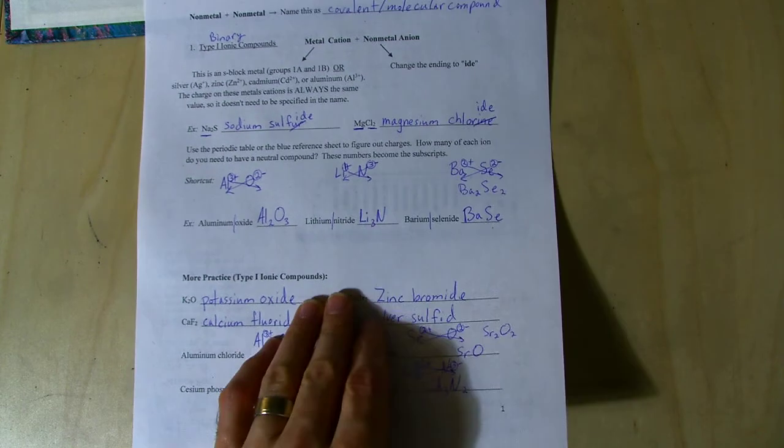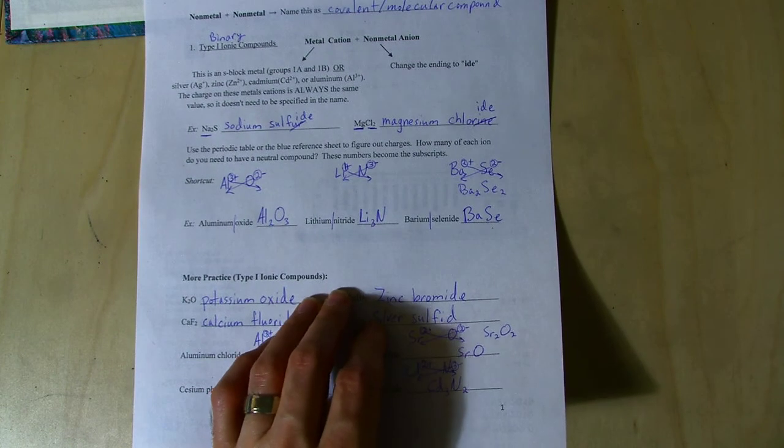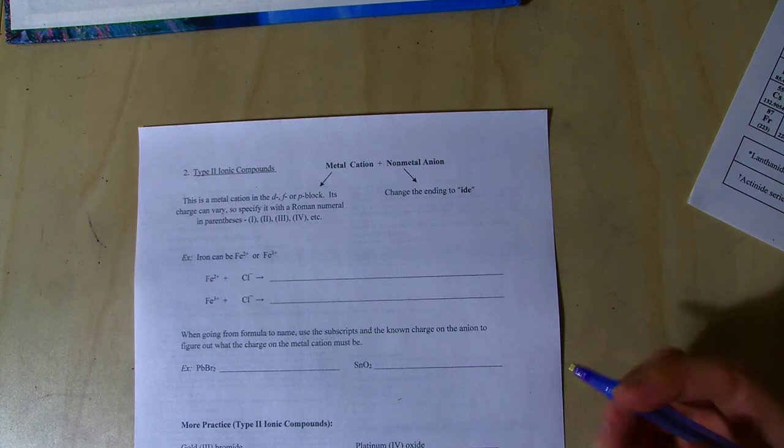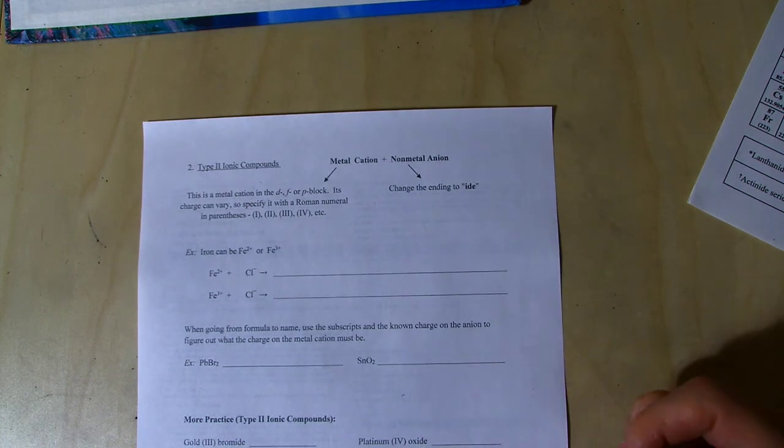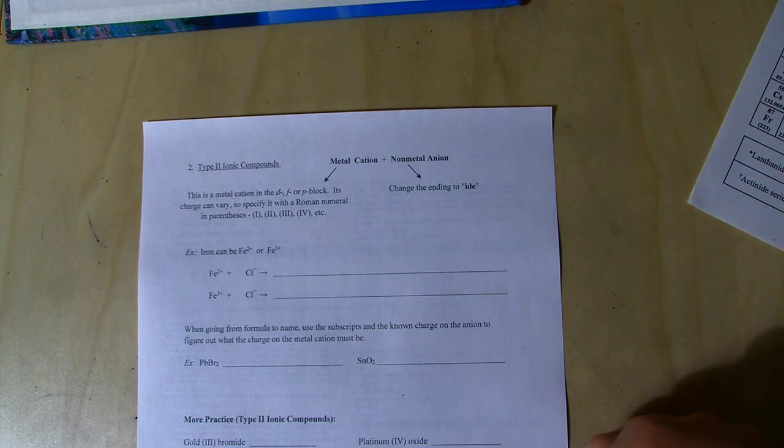All right, well, what about the next one? The next group, type 2 ionic compounds, this is where you're going to have a metal that has variable charges. So the variable charges need to be specified. You need to clarify what the element is.